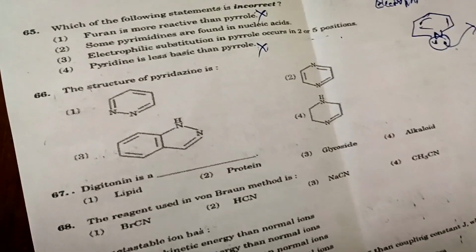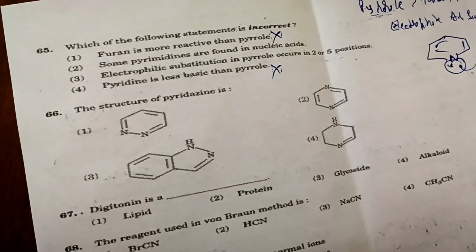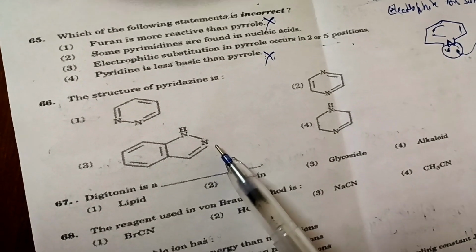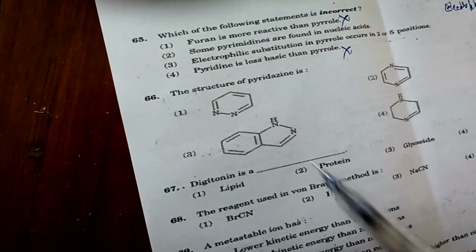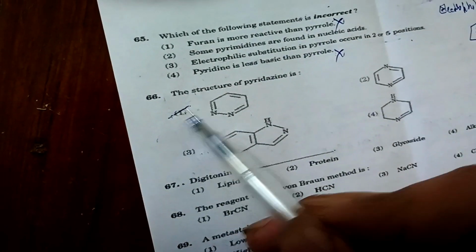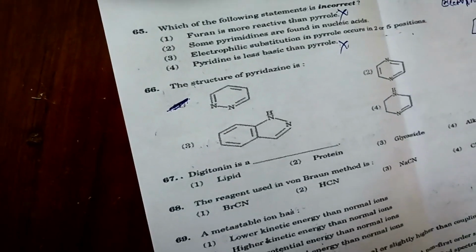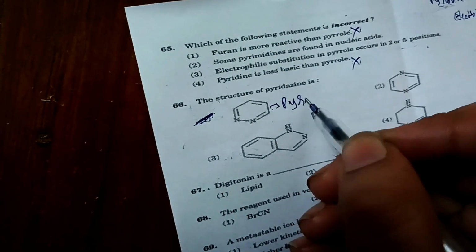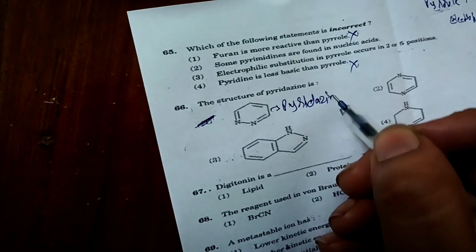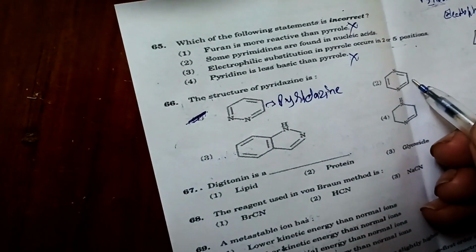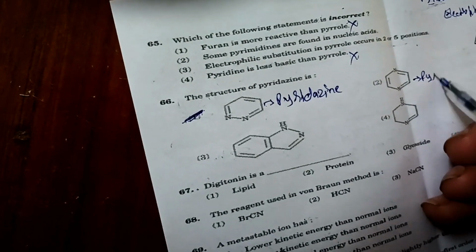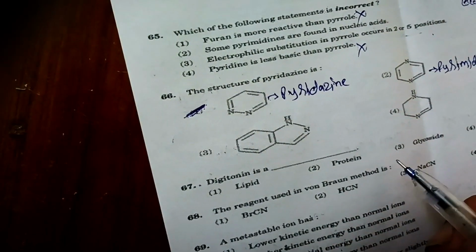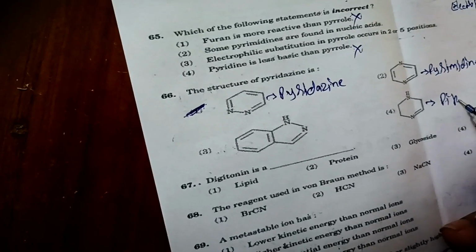Okay, here is the structure of pyridine. Yes, pyridine. For pyridine, the structure will be this. This one is the right one. This is called pyridine, and this is called pyrimidine, and this is called piperazine.